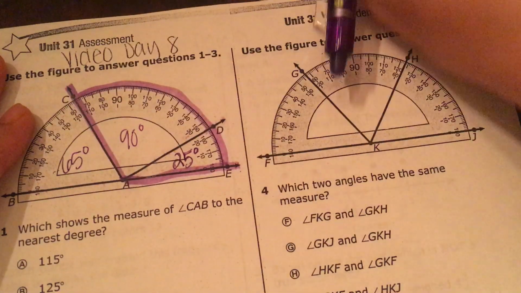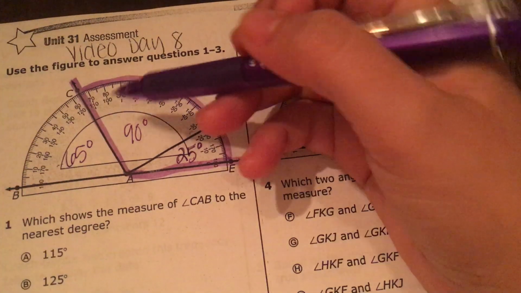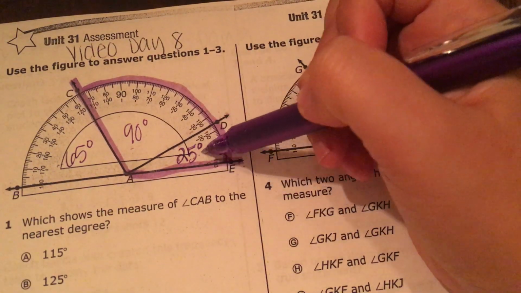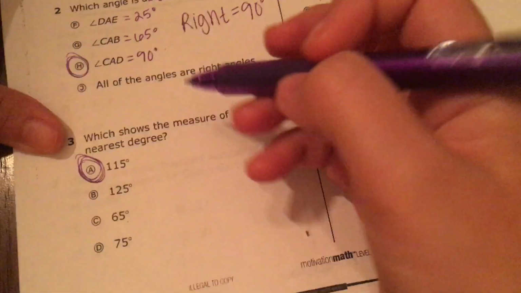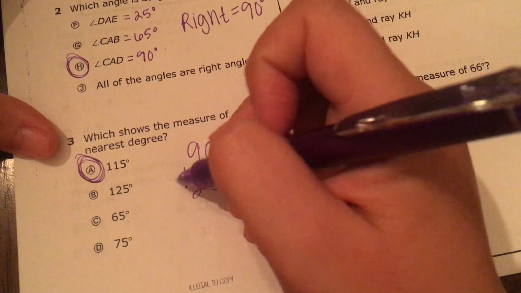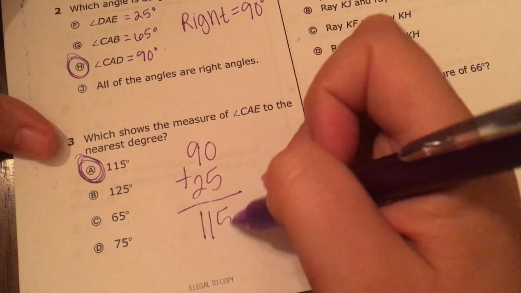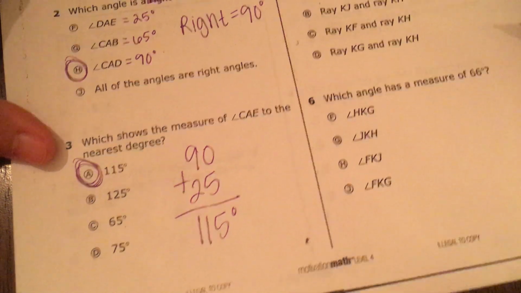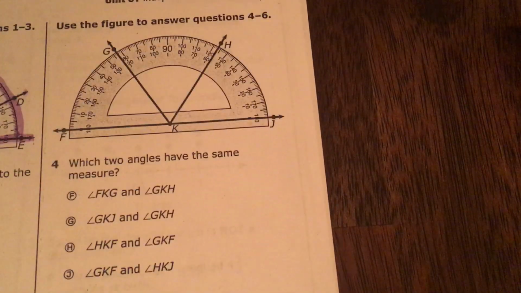So 115. Or, if you notice, we had 90 here and 25 here. So we could have added 90 plus 25, and that also gives you 115. So there's options.